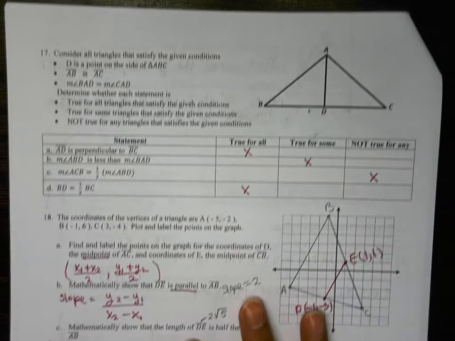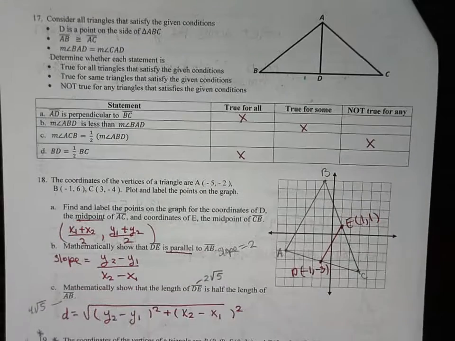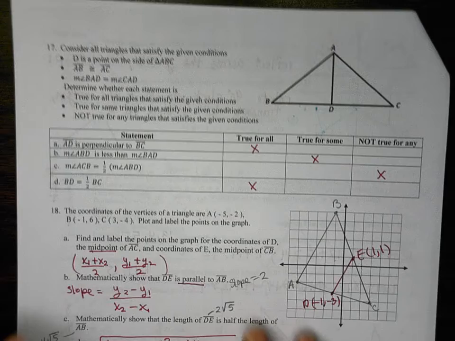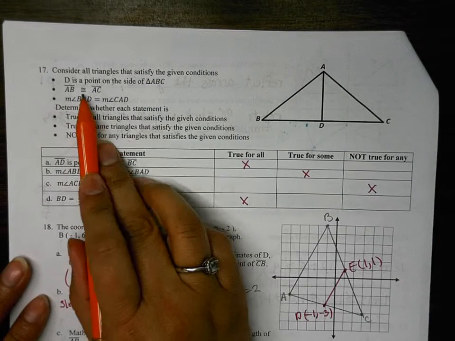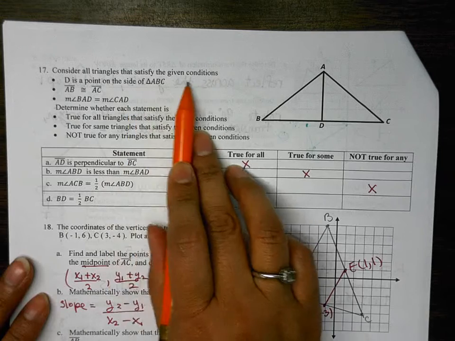Shall I go over 17? Do you guys need help with 17? Bless you. What about 18? I think we're getting there. Which one? 17. Okay. Please stop the talking. Consider all triangles that satisfy the given information.